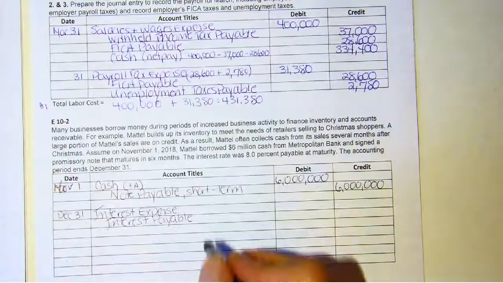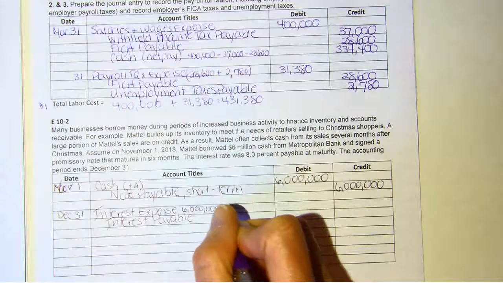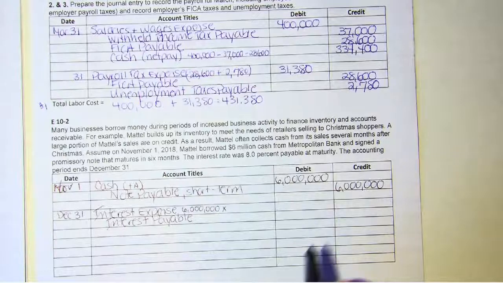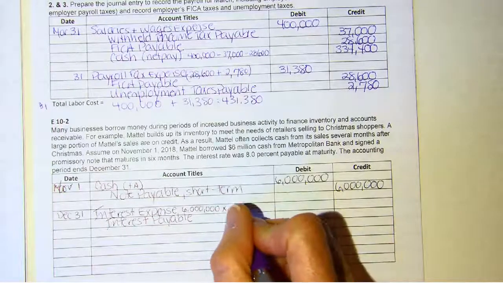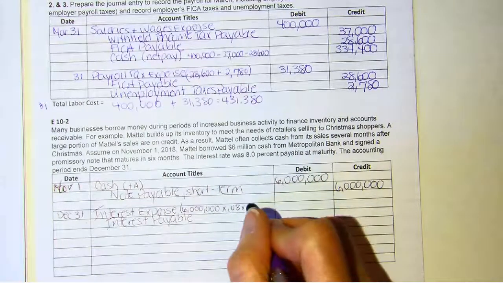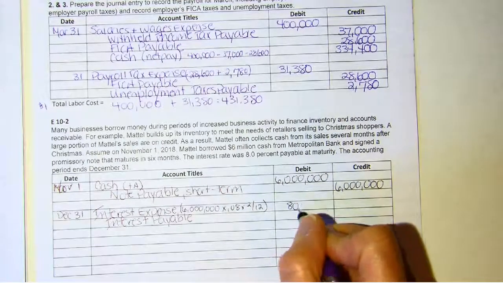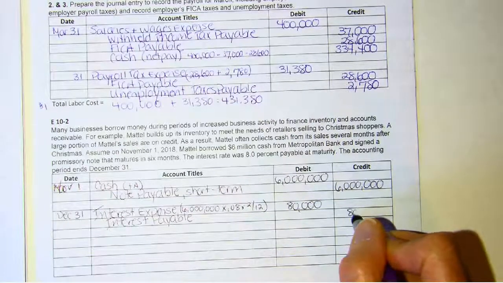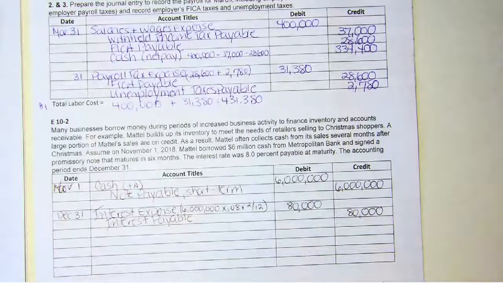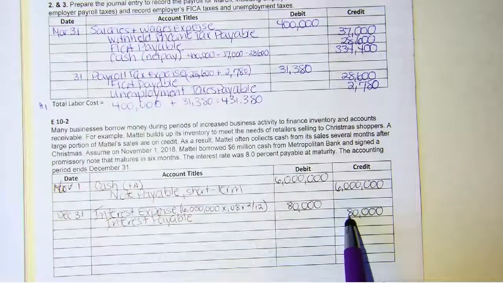The way we calculate the amount is we multiply $6 million, the principal, times the interest rate of 8%, times how many months have passed. Well, all of November, all of December, that's 2 months, divided by 12. And the amount of interest Mattel owes is $80,000 as of December 31st. By doing this adjusting journal entry, that puts the expense for borrowing the money in the correct year, and it records the payable on the balance sheet.